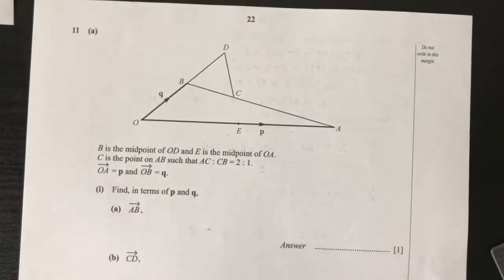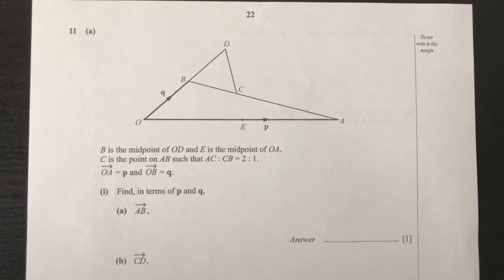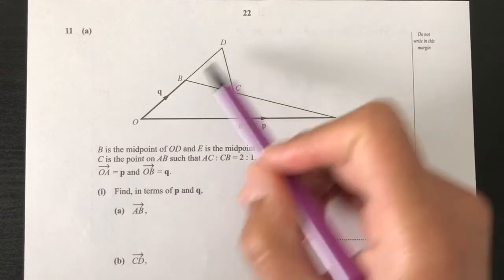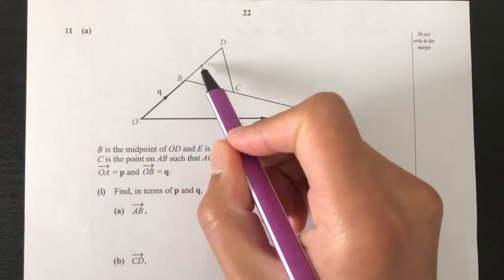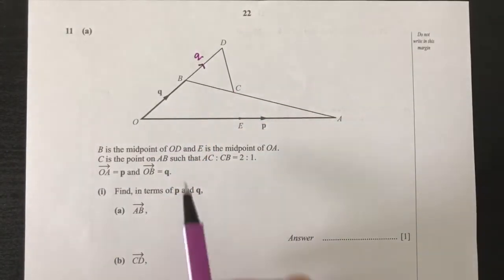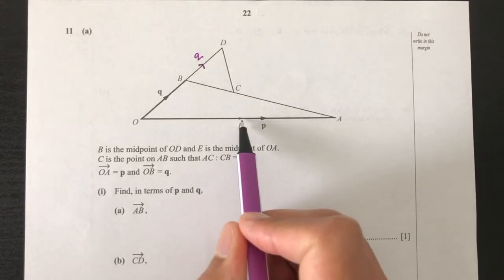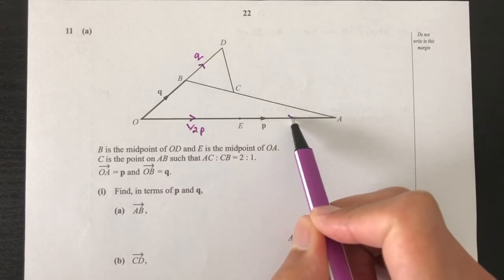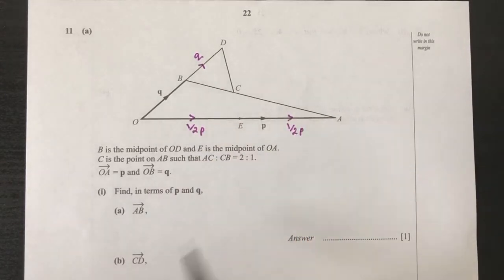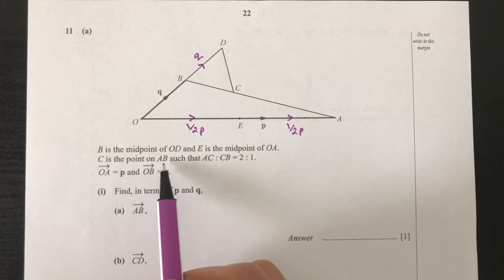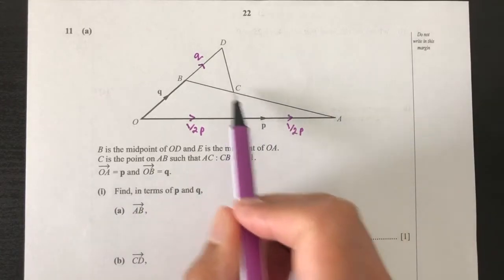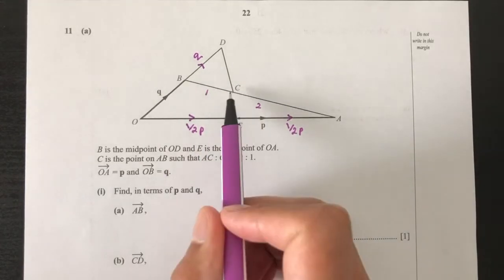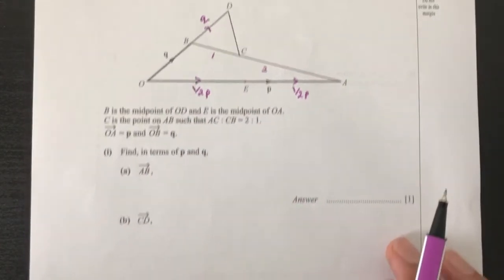Now let's move on to question number 11. Here B is the midpoint of OD, so OB is Q, and BD is also Q. Now E is a midpoint of OA, so this will be half P, and this will be half P as well. Now C is a point on AB such that AC is in the ratio of 2 to 1 for these two sides. Now let's do the question.